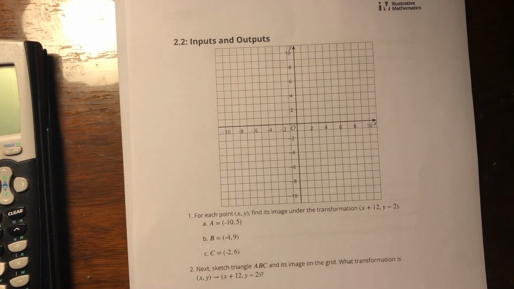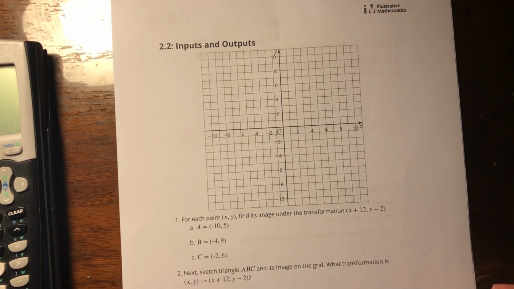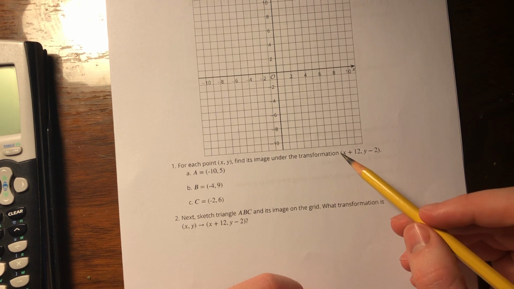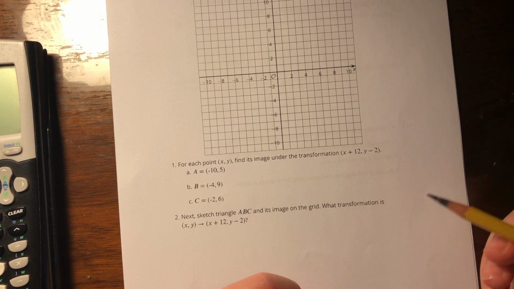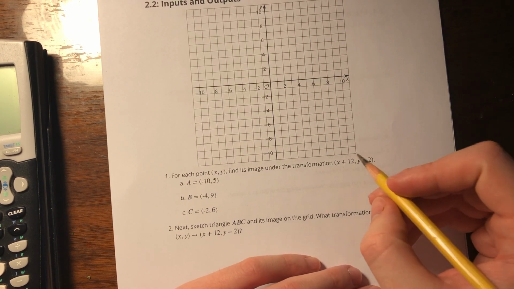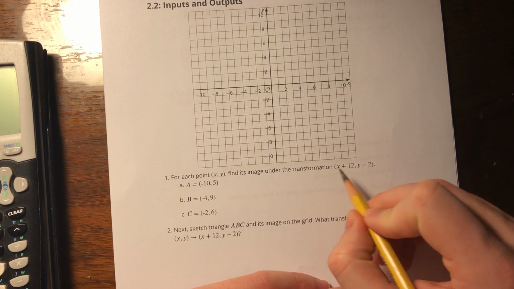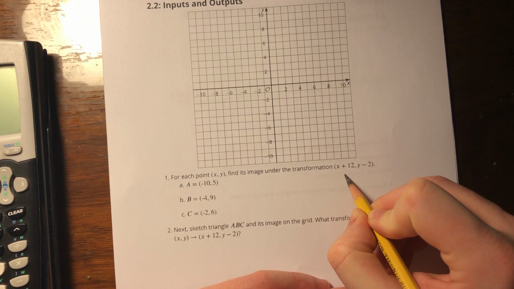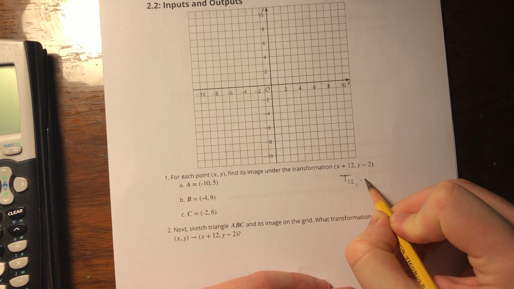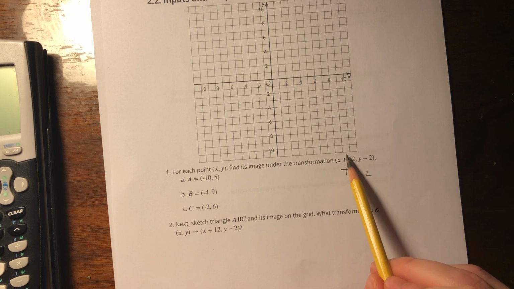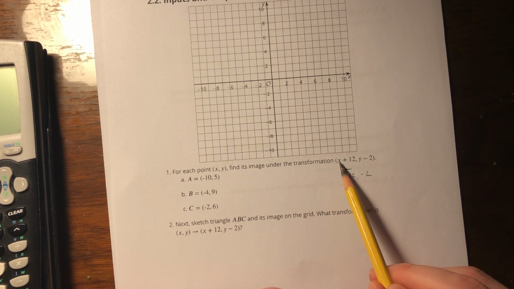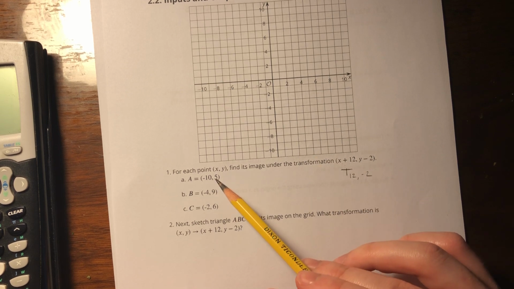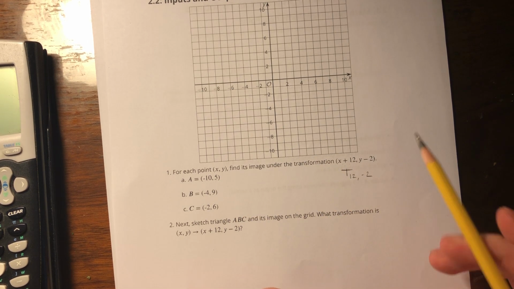All right, 2.2, inputs and outputs. This is 1 and 2. I think we've gone over this a lot, so I don't really feel like dedicating too much time to it. When we see this transformation, x plus 12, y minus 2, we're really talking about a translation of T 12, negative 2, where we take the original x coordinate of the preimage and add 12 to it, and then we also take the original y coordinate of the preimage and subtract 2.